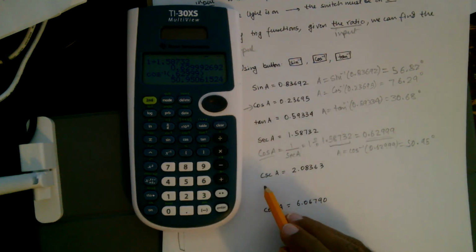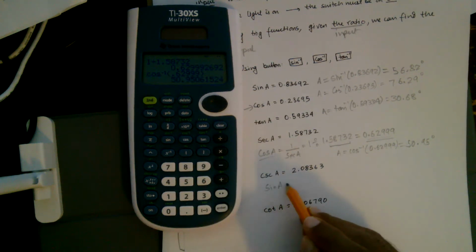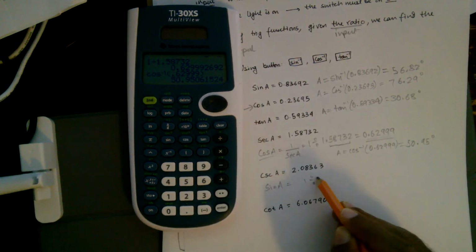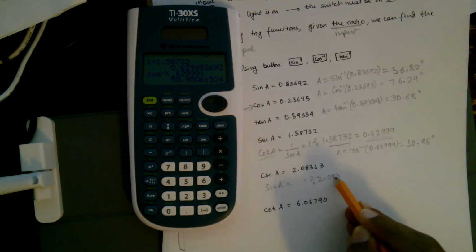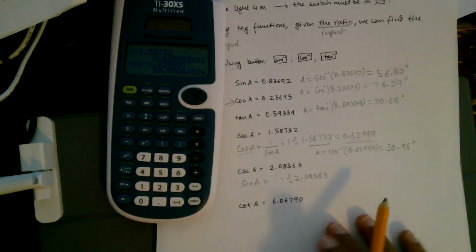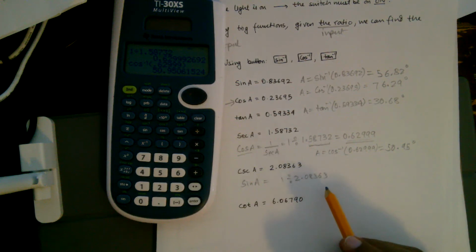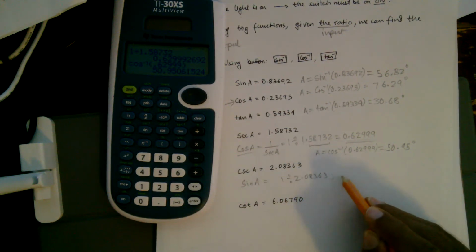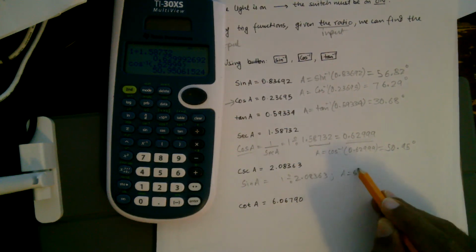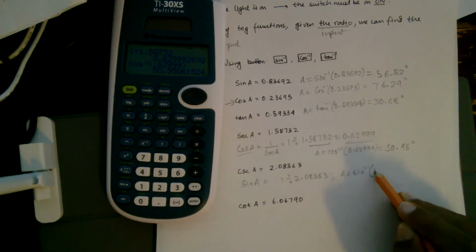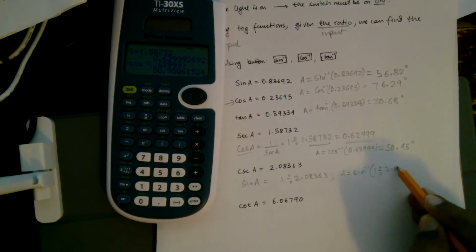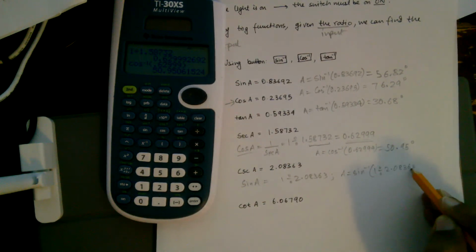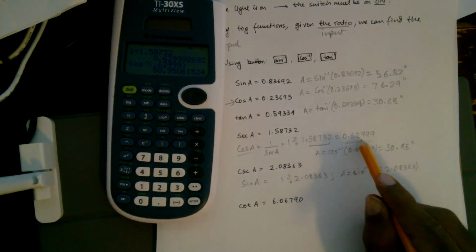So let's try that example with cosecant. Cosecant A is this, which means sine A is 1 divided by 2.08363. Now here, instead of doing this division first, you can also just apply the inverse to this division, skipping the step where we write this value.